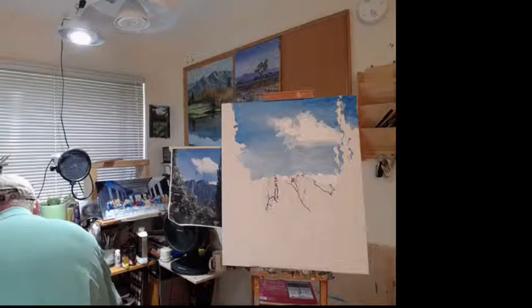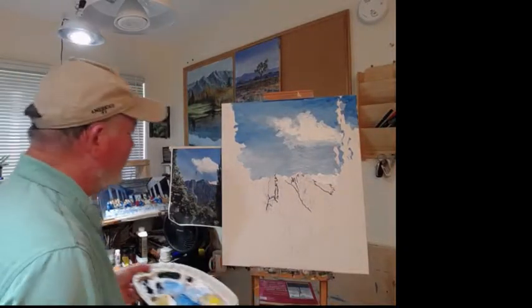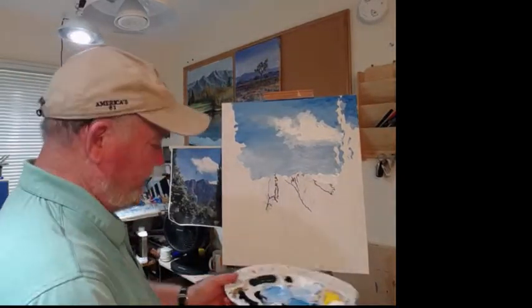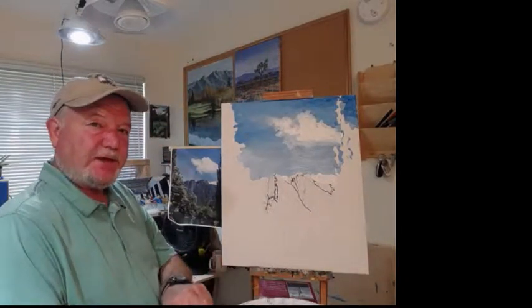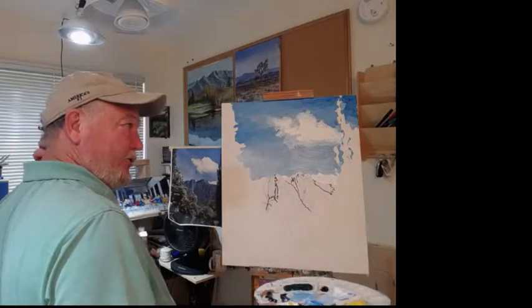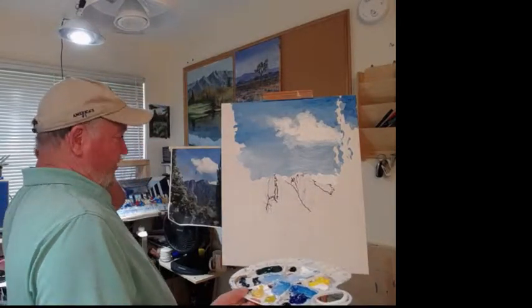Oh yes, doing a new painting. So, a picture inspired by my frequent visits to Mount Si near North Bend, Washington, just outside of Seattle, about 30 or 40 minutes' drive, that is, not walk.